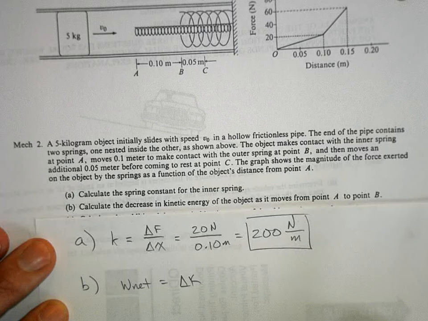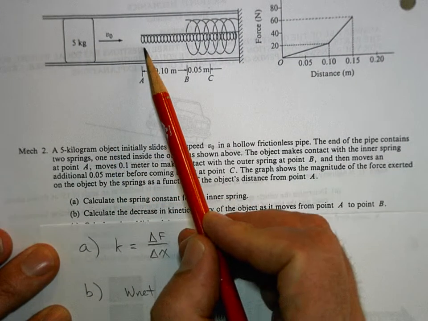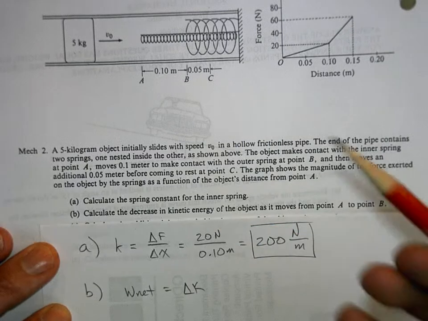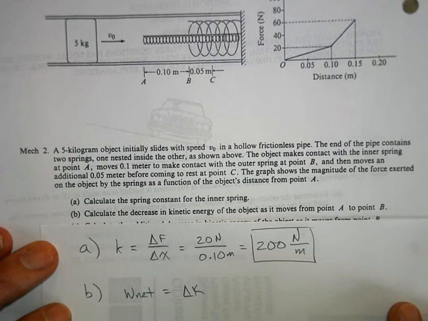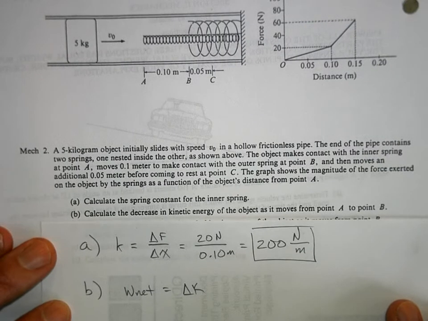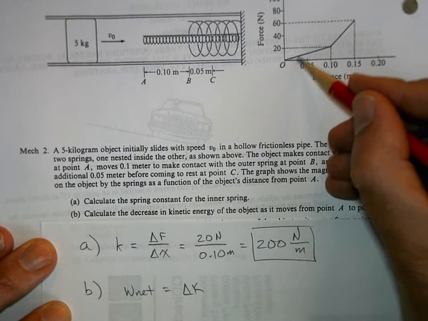Oh, I'm sorry, I'm off screen here on the picture. When this mass hits that spring, the spring is going to slow it down. It's going to do negative work. So the work done is negative. Now, the other thing you have to realize is, where is work in this graph? It's right in there.